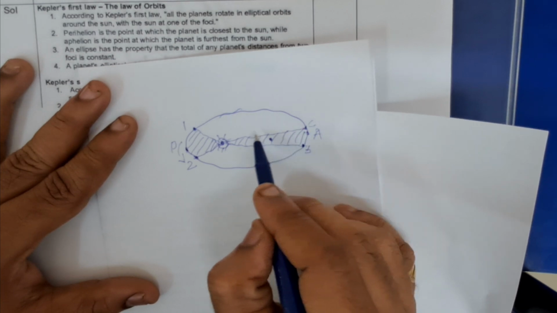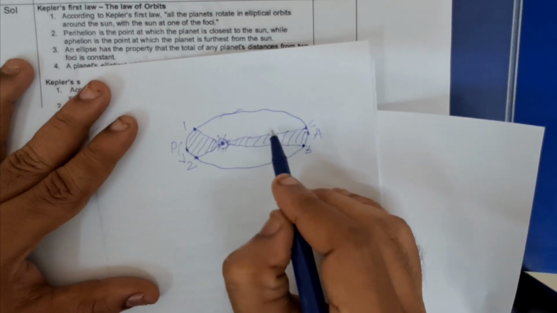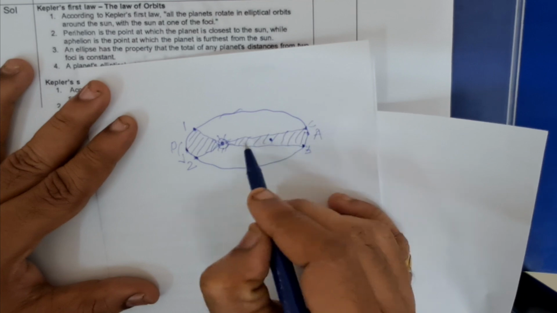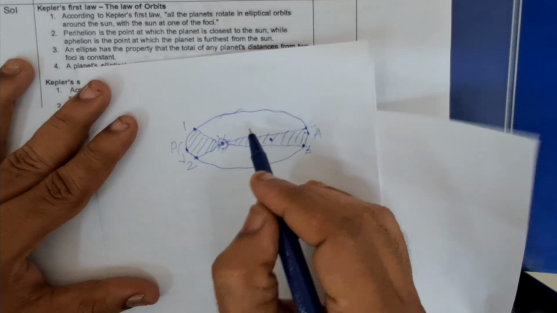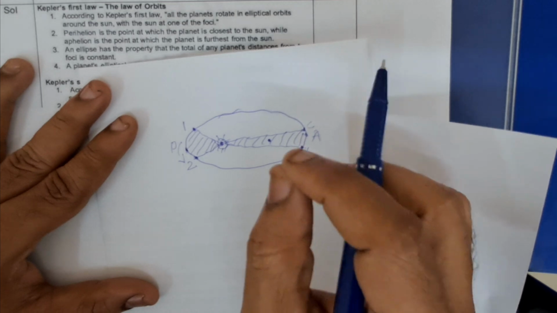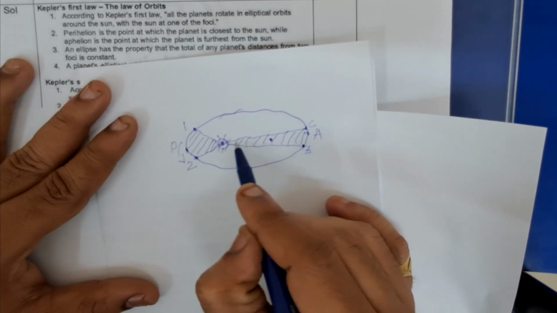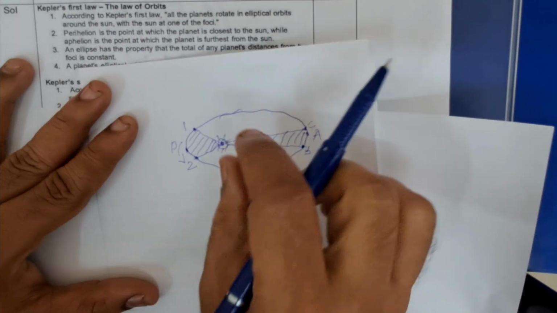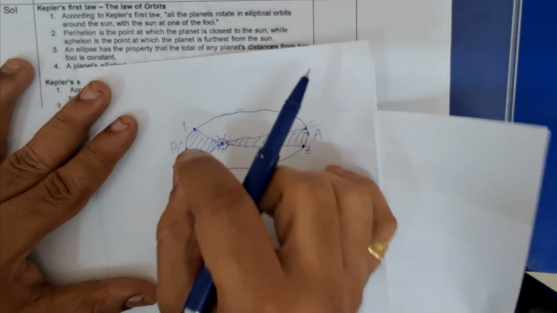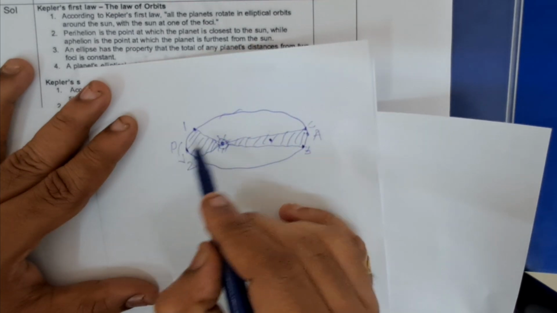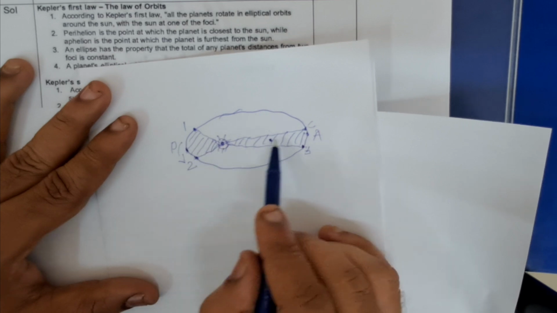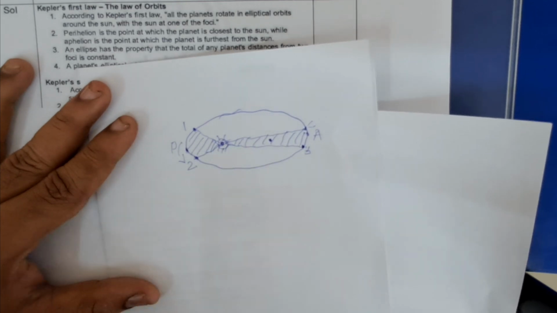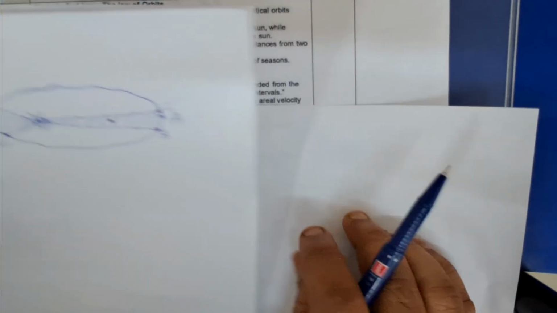However, the vector on this particular side which is tracing the area will be exactly the same. So in simple words, if I divide this particular area into very small parts, remove that part, and paste it using Fevicol on this particular area, they will exactly fit. That means these two areas are equal, and that is the real meaning of Kepler's second law.